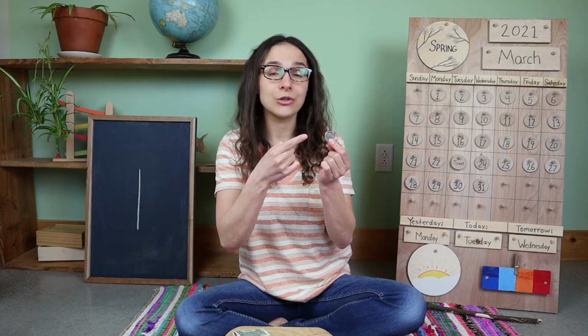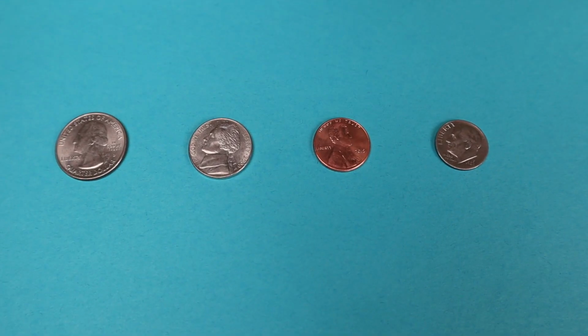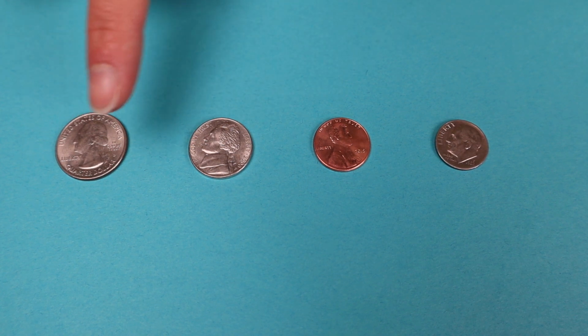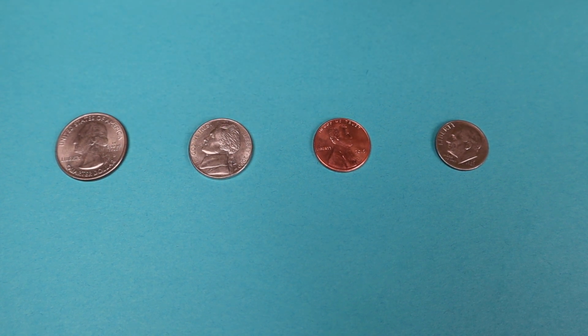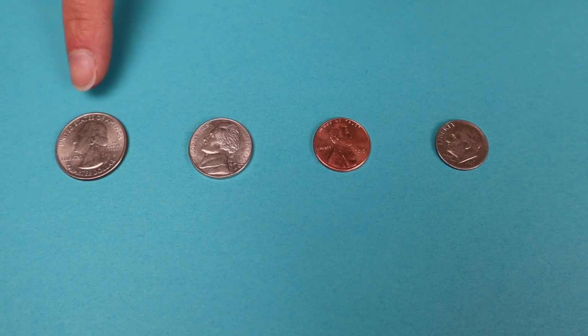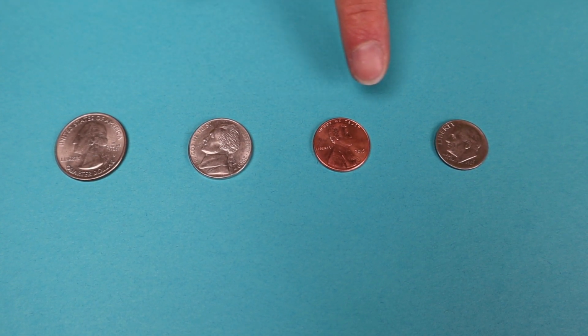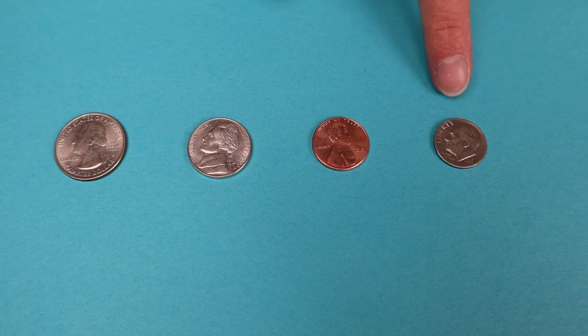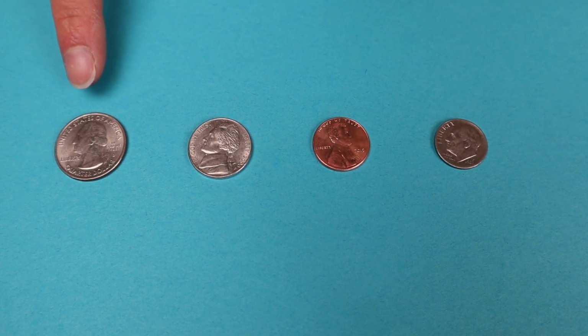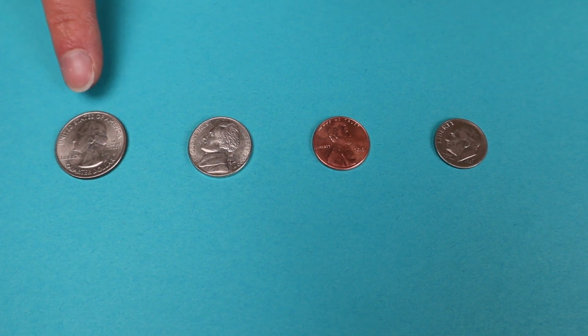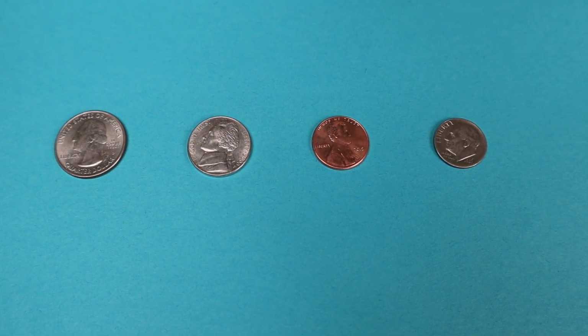But let's take a closer look at coins. So right here, I have a few examples of American coins. These coins are a type of currency or money that is used in the United States. And I line them up based on size, starting with the largest, going all the way down to the smallest. So let's start off with the largest coin. This is called a quarter. A quarter is worth 25 cents.